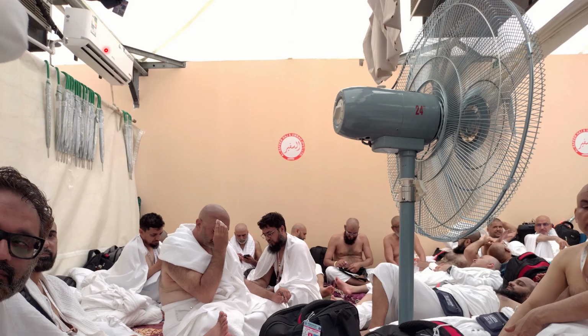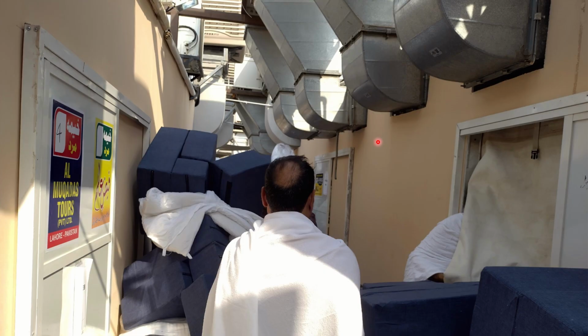Again, some pictures. So the AC is there, the pedestal fan is there. The quality of the pedestal fan was quite bad, the wiring was quite bad, but these are the things. So this is the passage of my camp, and this is the category B we are talking about.